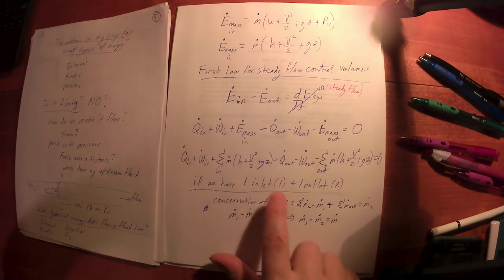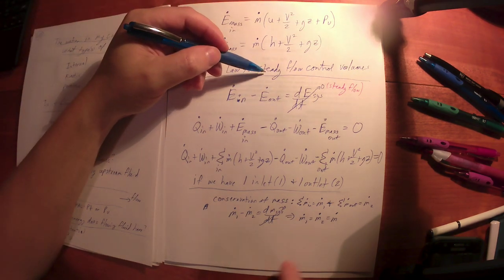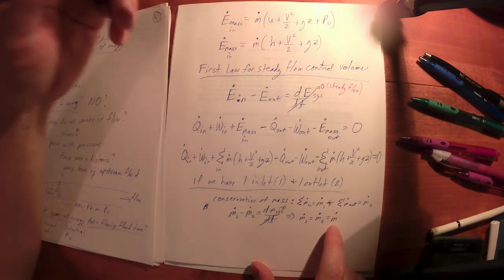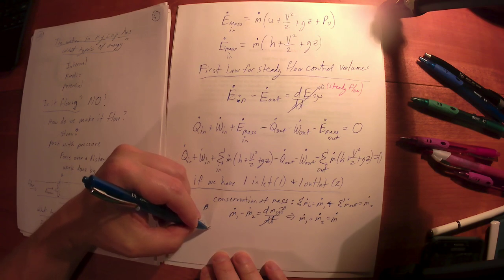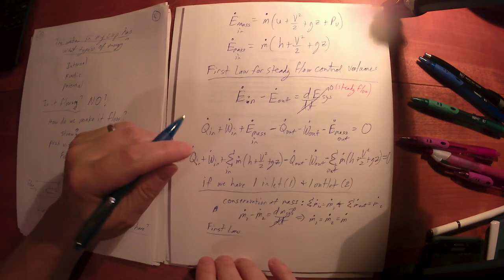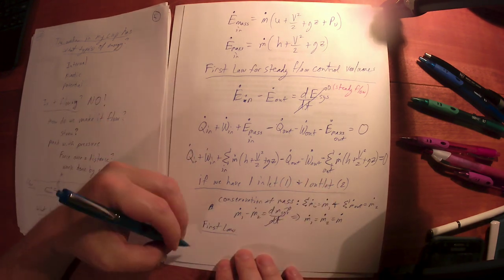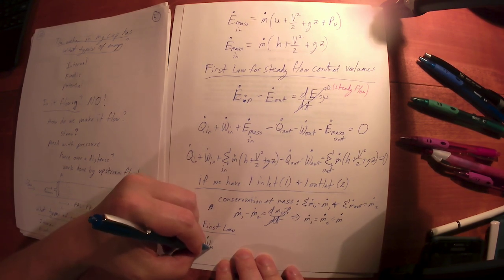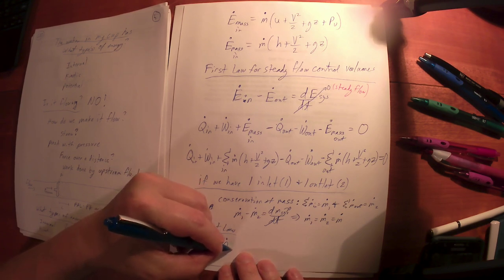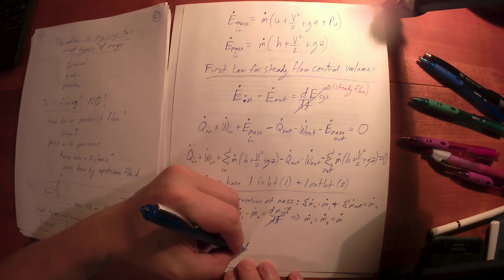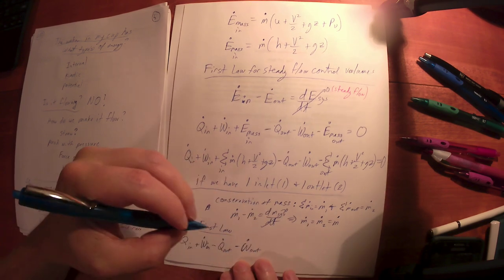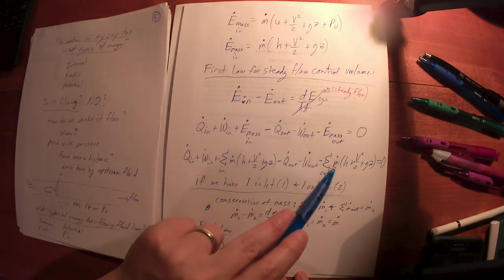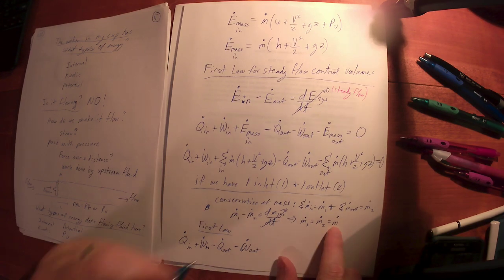So if I have one inlet and one outlet, and it's steady flow, the mass flow rate in is equal to the mass flow rate out. We'll just call that m dot. So notice the first law gets a little bit simpler if I've got a steady flow control volume with one inlet and one outlet. I can say Q dot in plus the power in, W dot in, minus Q dot out minus the power output, W dot out. And then I'm going to group my masses together. I don't need a summation because I've only got one inlet and one outlet, and they have the same m dot between them.